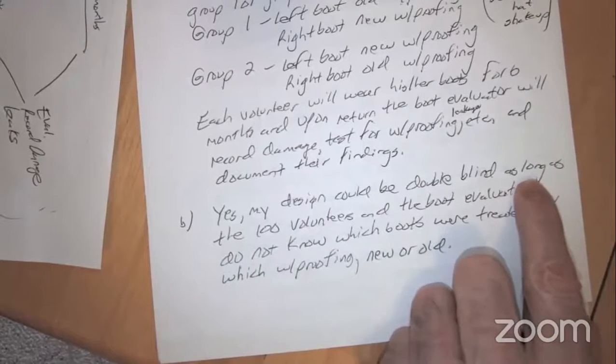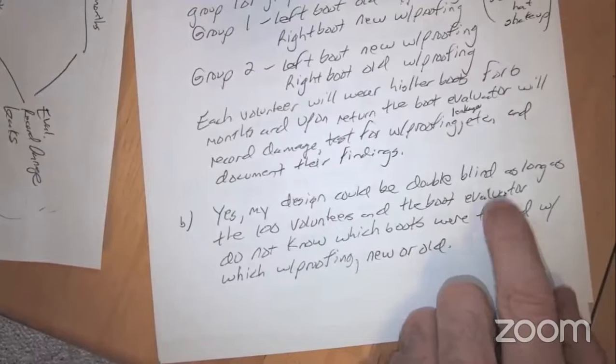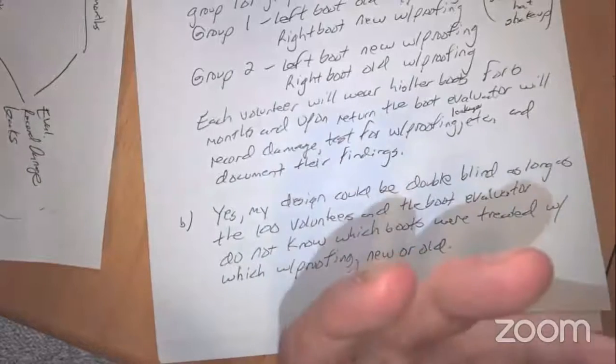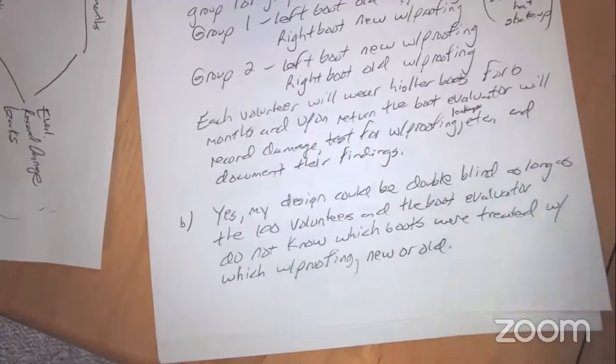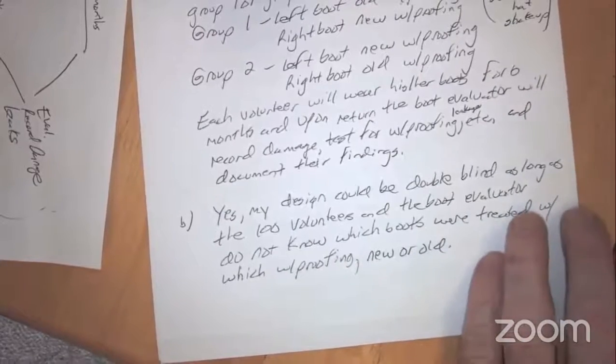I, as a volunteer, don't know. I shouldn't know. I don't really care. I got a free pair of boots, and the boot evaluator, as soon as I come in after 6 months, is just going to test the boots. It's actually better that they don't know, because they could enter some bias and say, oh, Mr. Murphy, I can't believe the left boot is actually better than the right boot, if they knew which one was the old waterproofing and which one was the new. So it can be double blind. It should be double blind, and it's just a much better experiment that way.